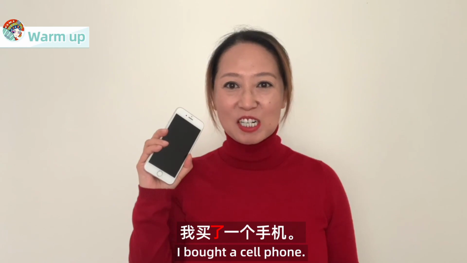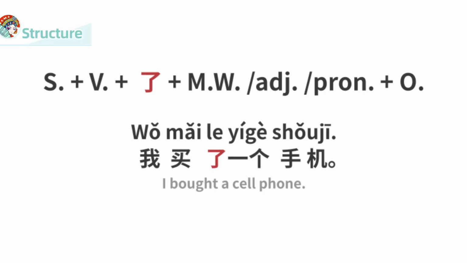我买了一个手机。Today we'll learn the particle le. The particle le is placed after the verb to indicate the occurrence of an action in a past time and has been completed and ended. After le, we can use numeral measure word or adjective or pronoun plus object.